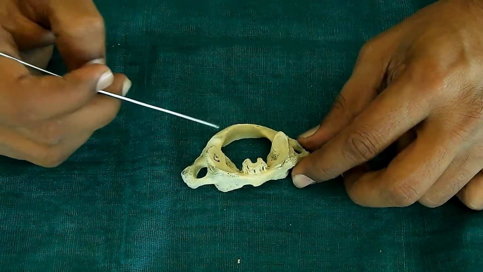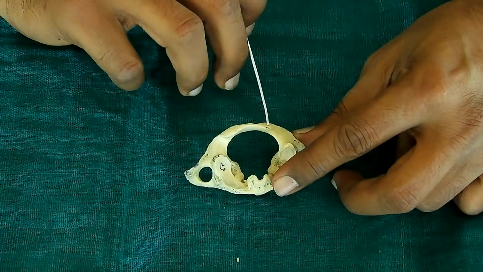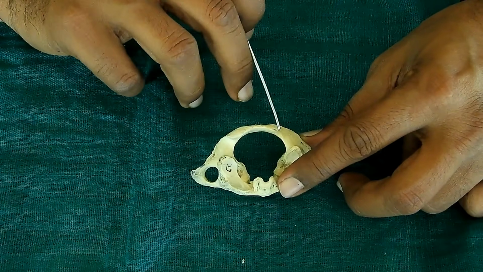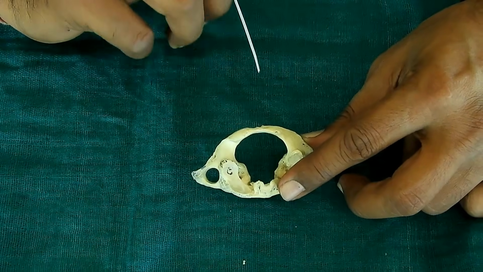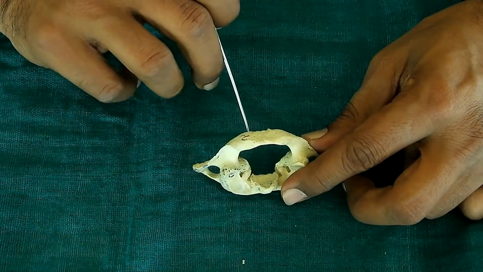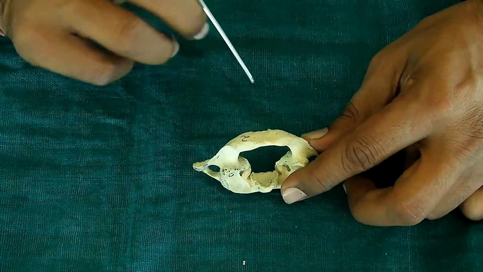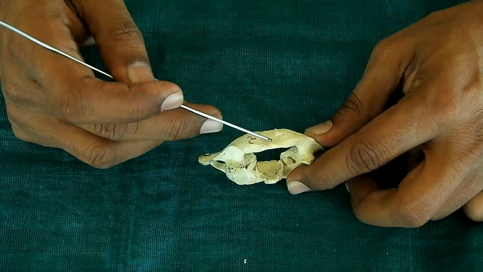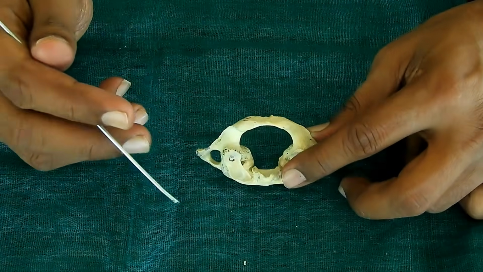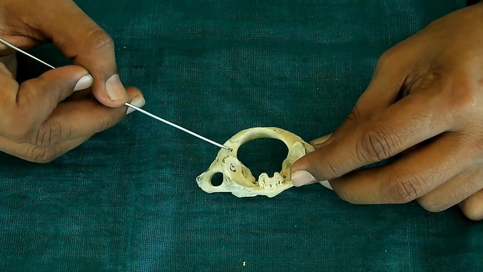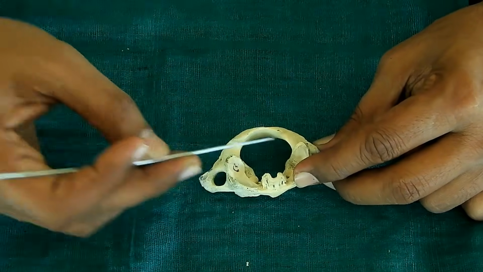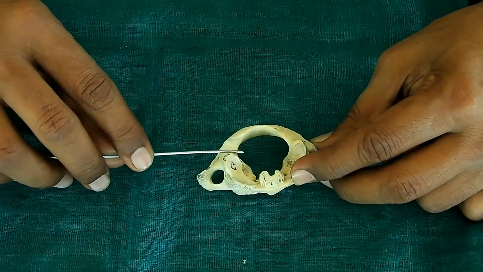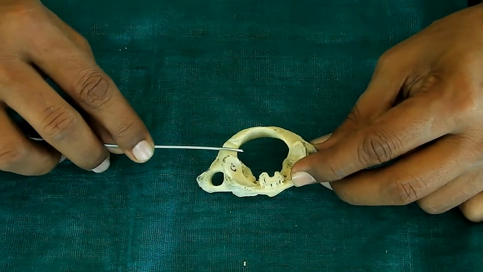Now the posterior arch. The upper border behind the groove provides the attachment of the posterior atlanto-occipital membrane, whereas the lower border provides the attachment of the ligamentum flavum. The posterior median tubercle of the posterior arch provides the attachment of the ligamentum nuchae. Now, this groove on the upper surface of the posterior arch is occupied by the vertebral artery and the first cervical nerve.